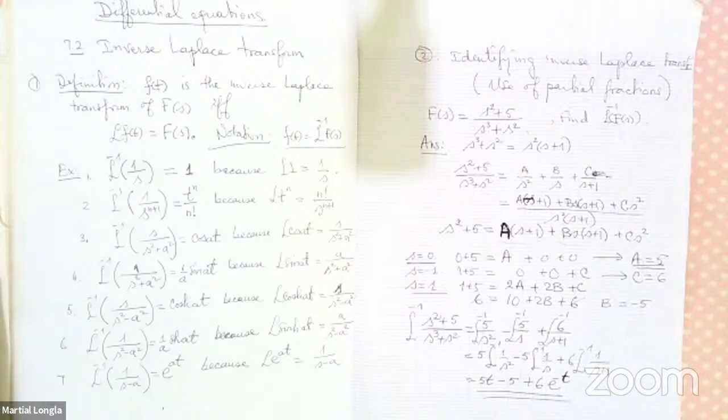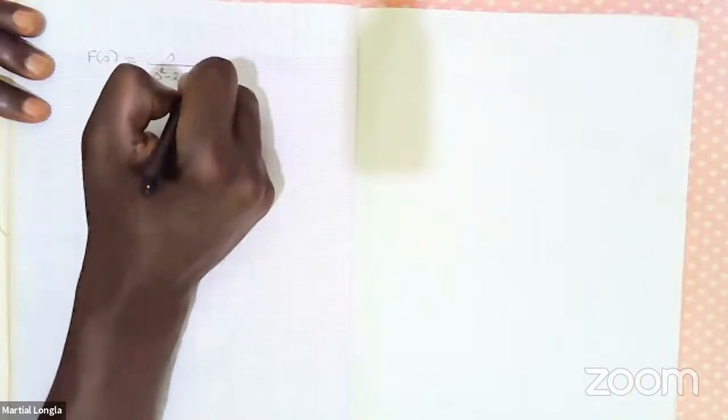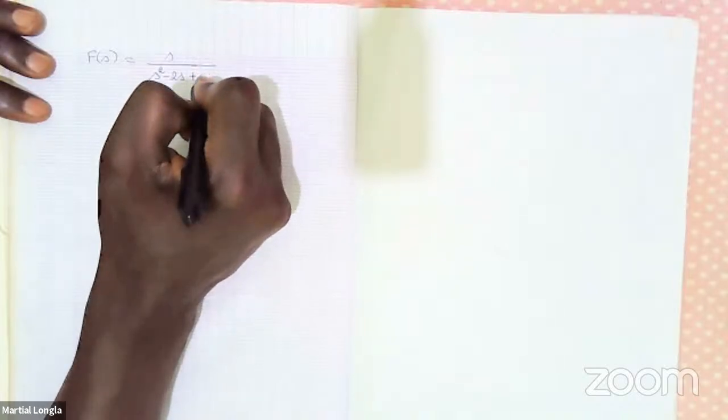Any other questions? Let's look at another example. So let's say F of S equals S over S squared minus 2S minus 3.